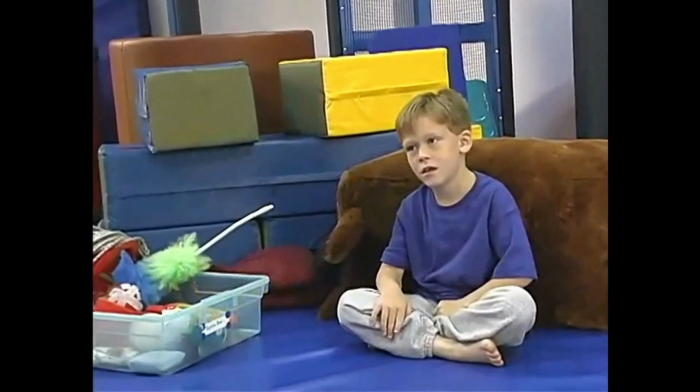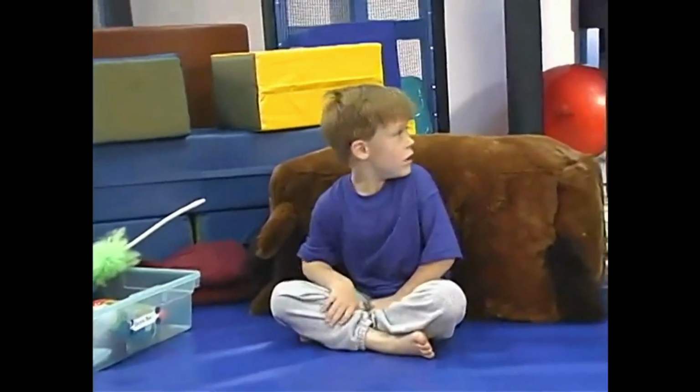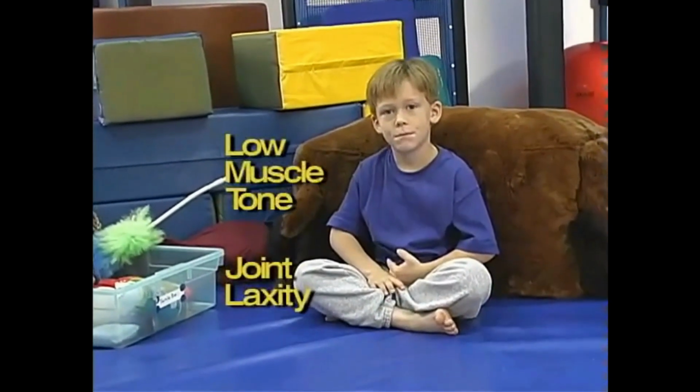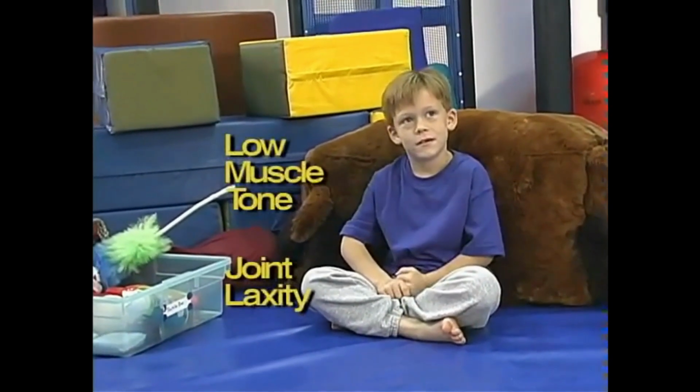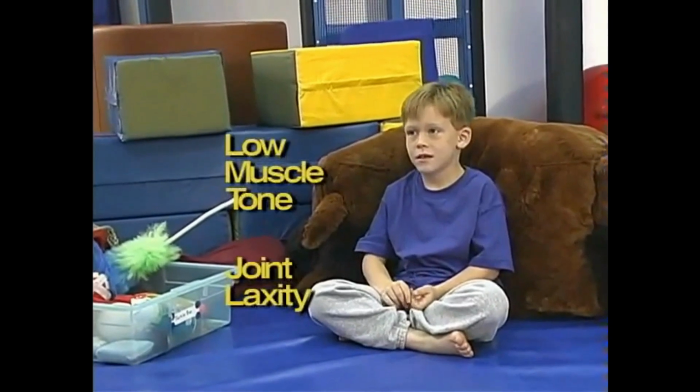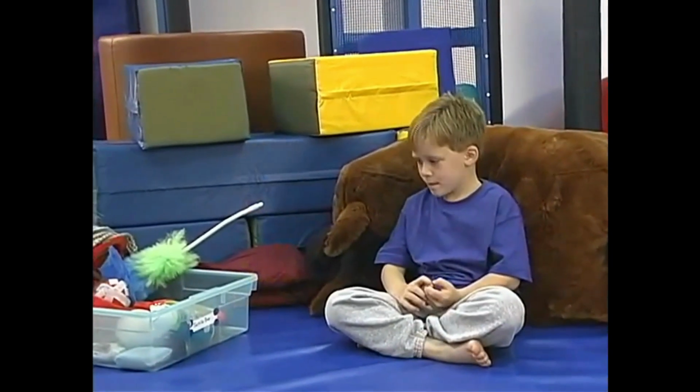We are going to be. Did your mom tell you what you were going to do here today? I'm also looking at his muscle tone and joint laxity. Be tight. I'm already realizing that maybe he has low tone. What we are going to do is I'm going to.